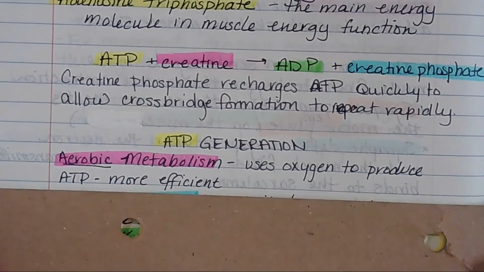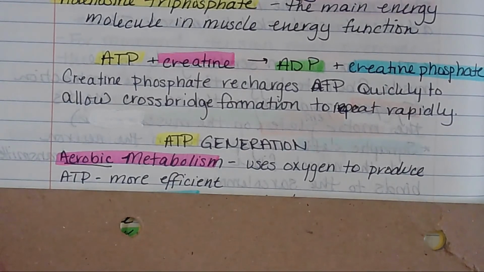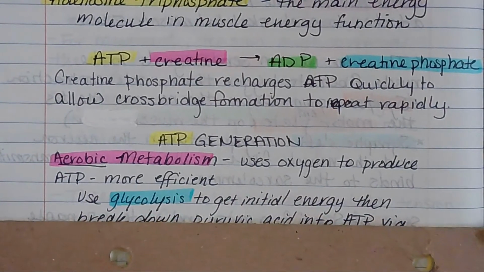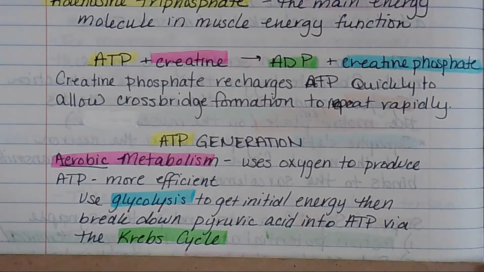Okay, so let's just talk about ATP generation as a whole. The main type of metabolism that we utilize in our musculature is aerobic metabolism, right? We're using oxygen to produce ATP. Again, we take glucose and break it down in order to get the molecule that we need to carry out all the biological functions inside of our cells. That's breathing in oxygen and doing all of that gas exchange. With any kind of aerobic respiration, you're going to start with glycolysis. You break that down to get your initial source of energy, so you get some ATP from that. Then that creates a pyruvic acid that then changes into ATP via the Krebs cycle.